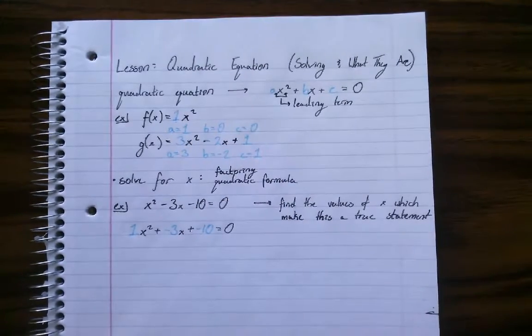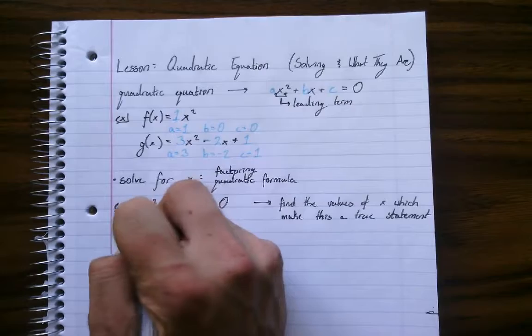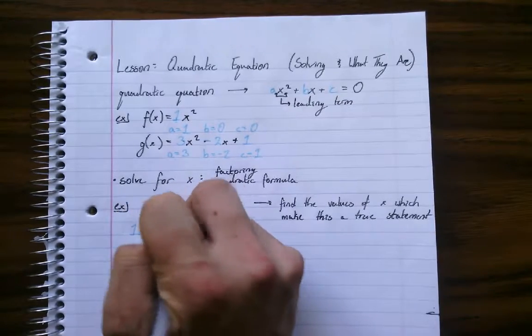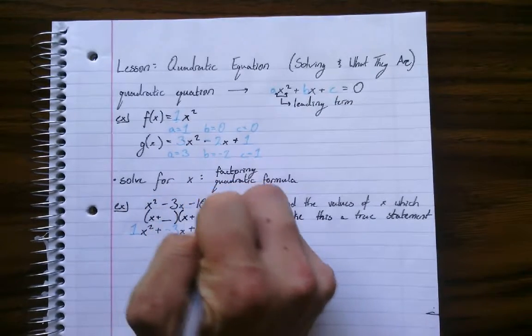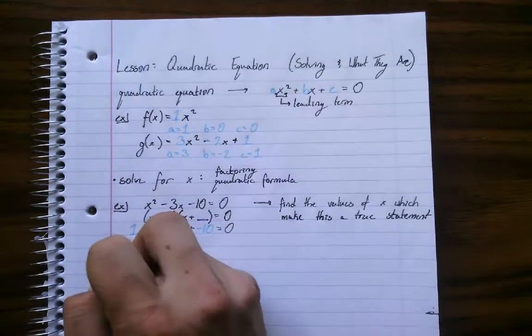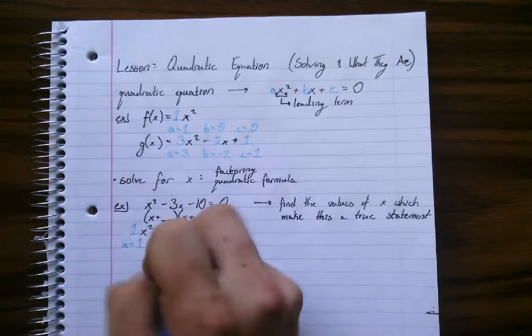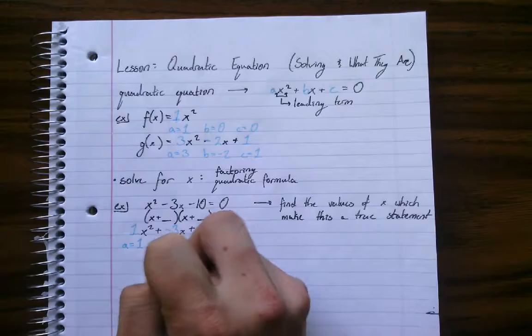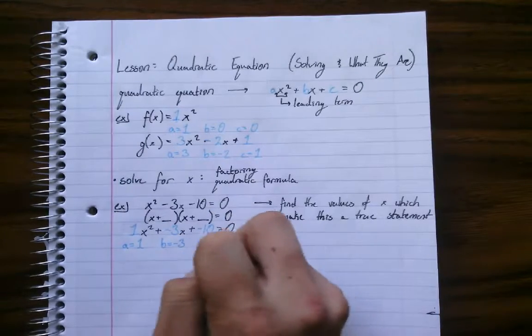So we're trying to figure this thing out. We're trying to figure out how to change this into a form that looks like x plus some term times x plus some other term, because then that'll get us one step closer to figuring out what those x values are. So we're checking these out, and the first thing we want to do is explicitly figure out what our a, b, and c are. So we have an a equal to 1, a b equal to negative 3, and a c equal to negative 10.